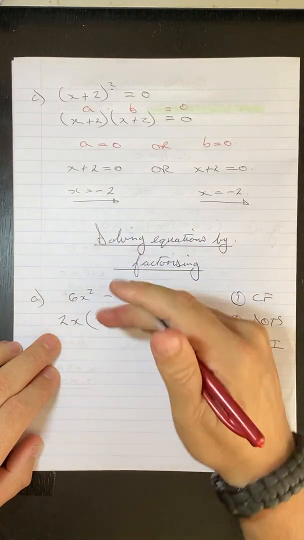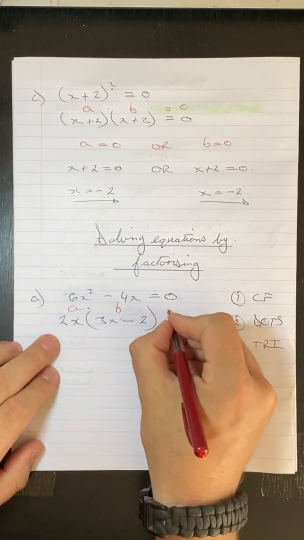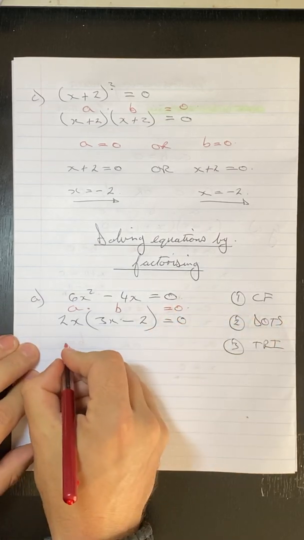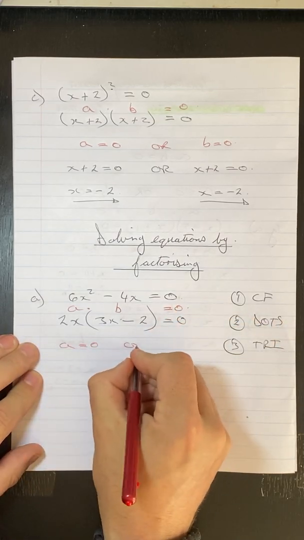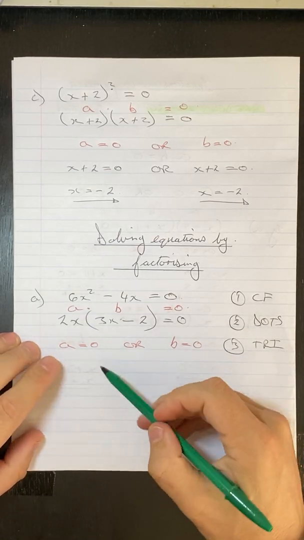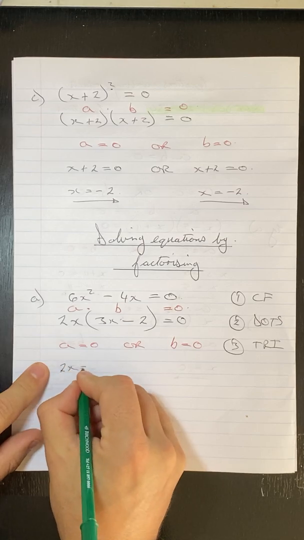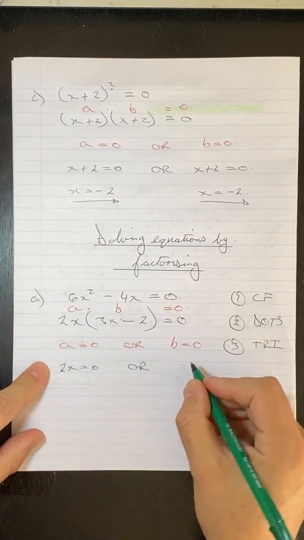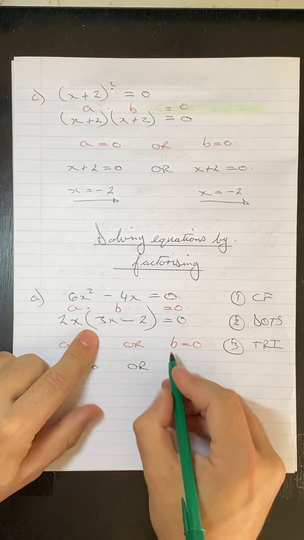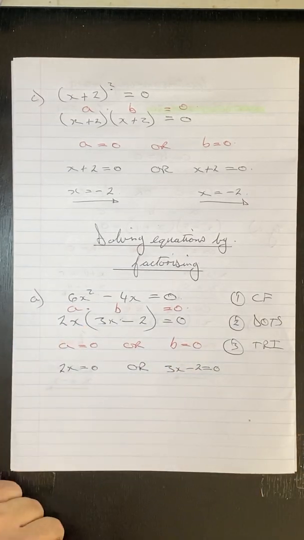So we have that product over here where this is a times b equals 0. So you remember we have a is equal to 0 or b is equal to 0. So what is our a in this case? It's 2x. So we have 2x is equal to 0. Or what is our b in this case? It's this 3x minus 2 equals 0.